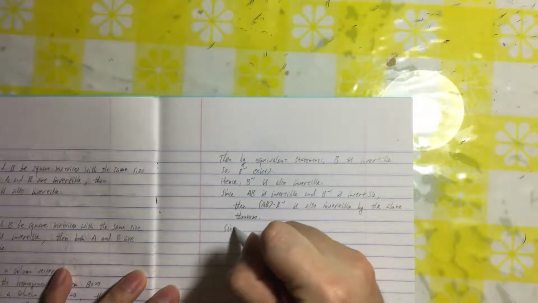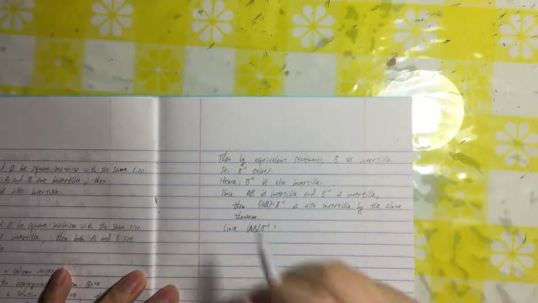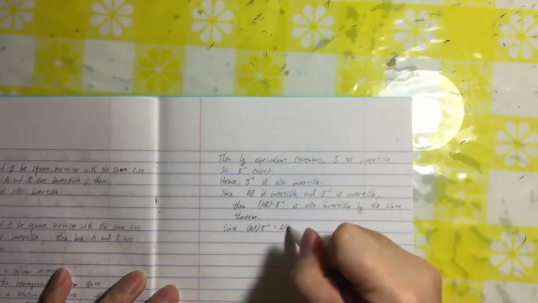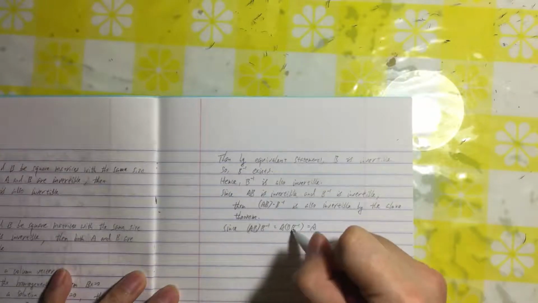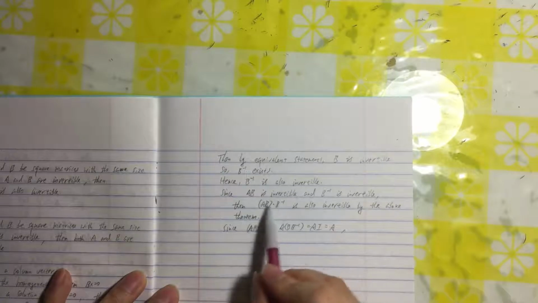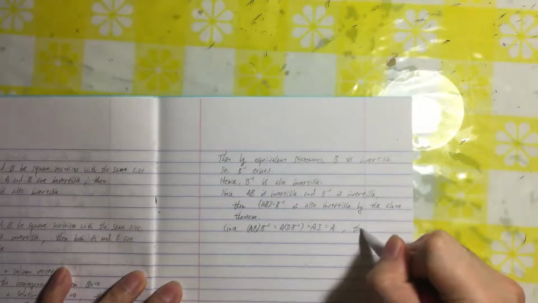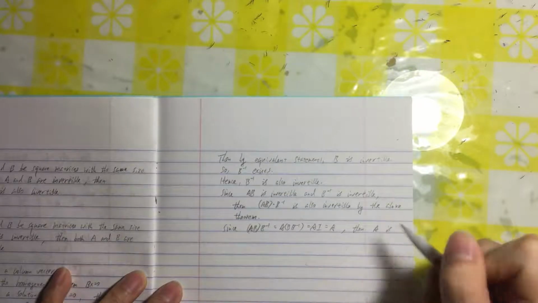Then here, what's AB times the inverse of B? If I apply the associative law, that's A times B times the inverse of B. And we know that B times the inverse of B is the identity matrix. A times the identity matrix is matrix A. Since the product AB times the inverse of B is matrix A, then A is invertible.